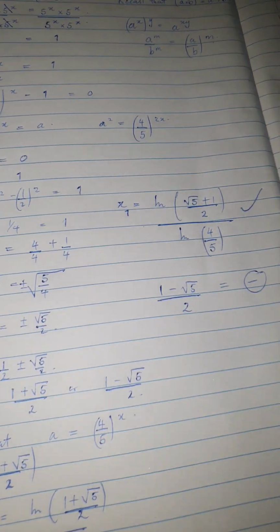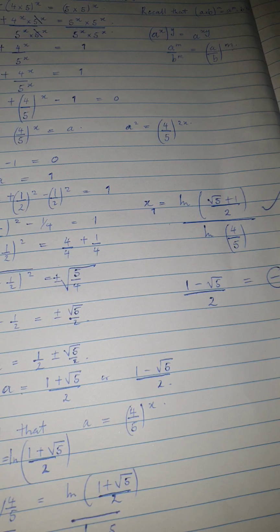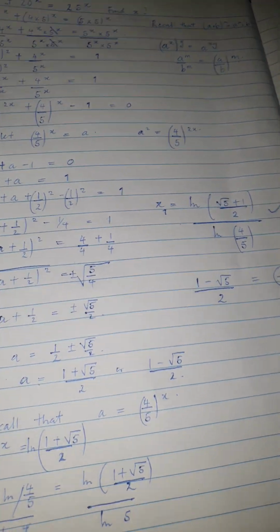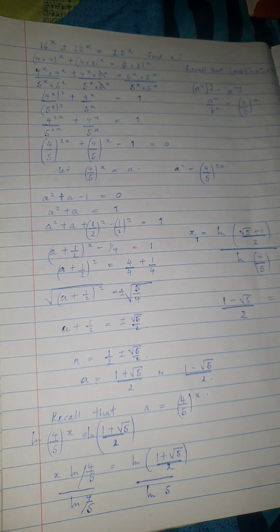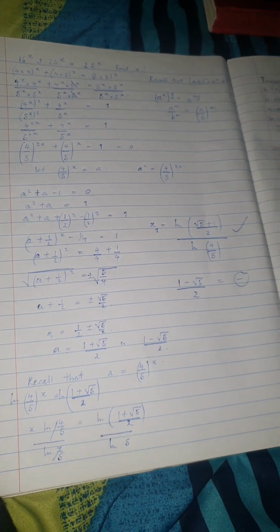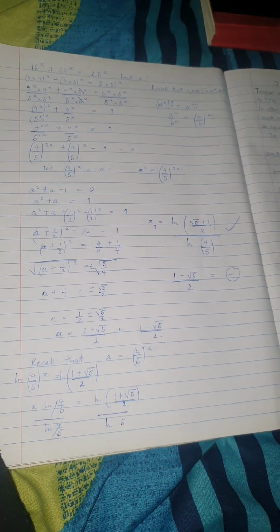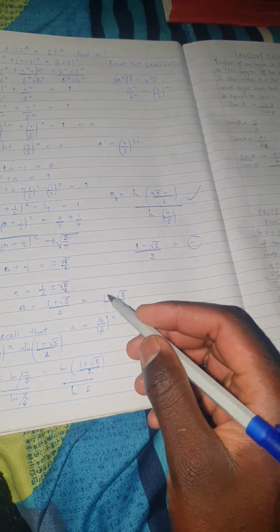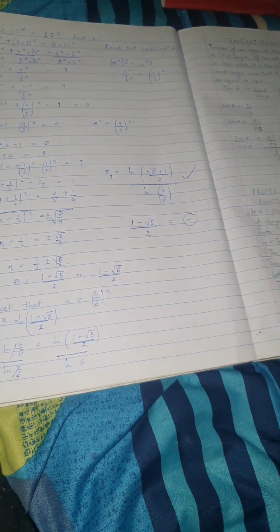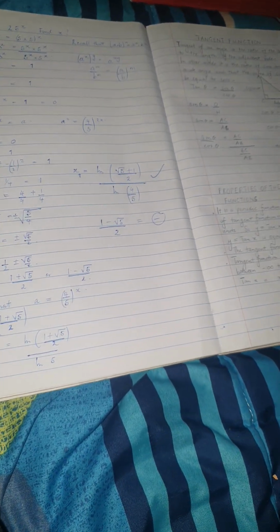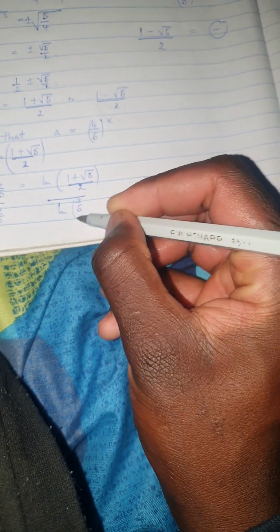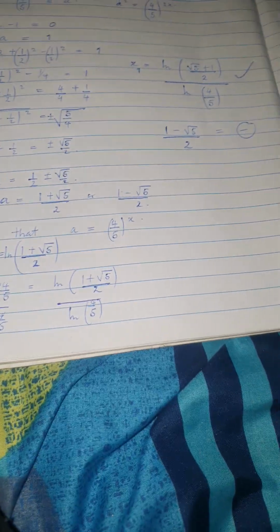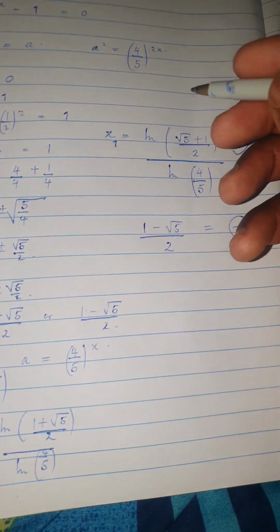So here I think you'll be tested as to whether you know your laws of indices. Do you know how to simplify? This is just algebra stuff, just simplifying equations. So we left that one because it's a negative number, so we cannot take the natural log of a negative number. So here is our x.